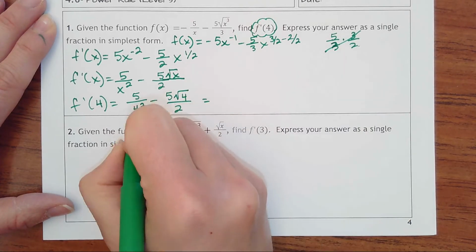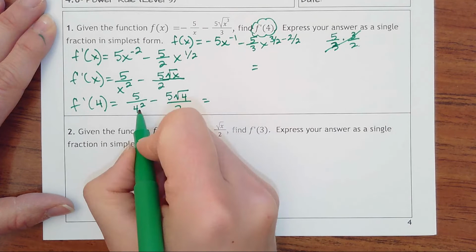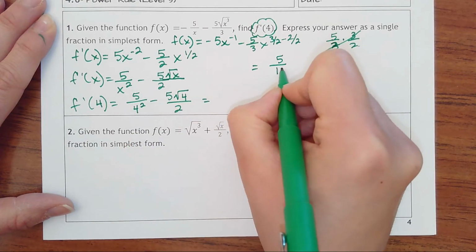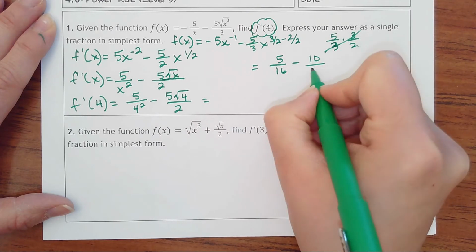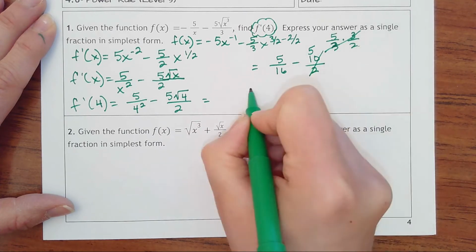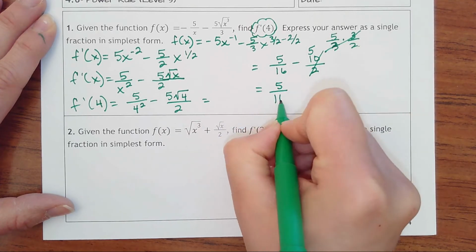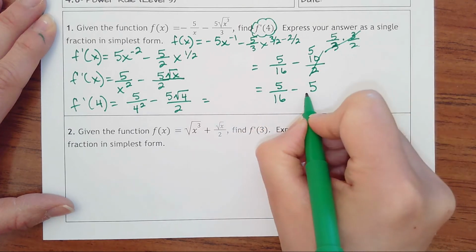Which would equal 5 over 4 squared, which would be 16, minus 5 times square root of 4 is 2, that'd be 10 over 2, which that's really 5. So we get 5/16 minus 5, which is over 1.